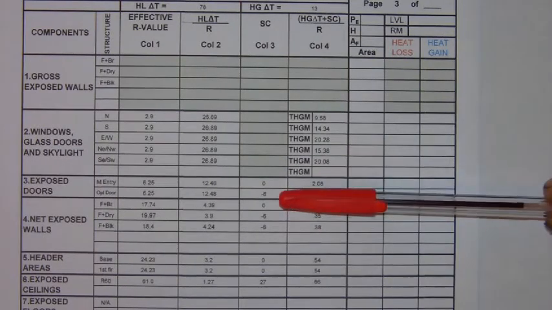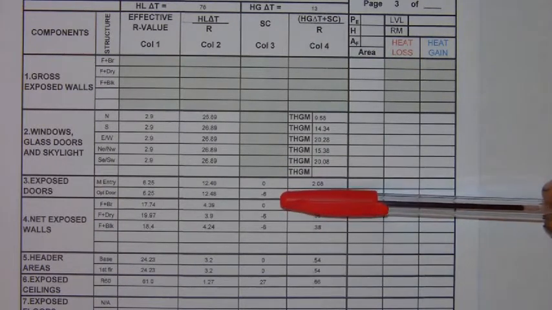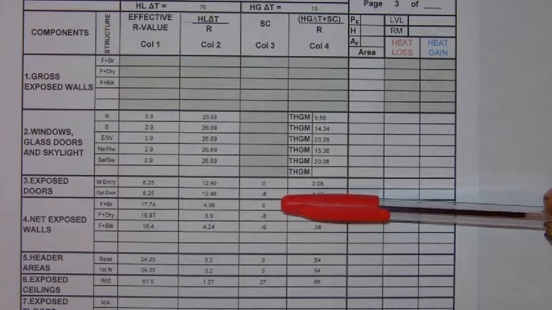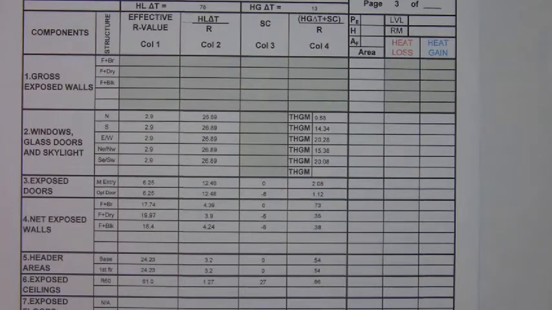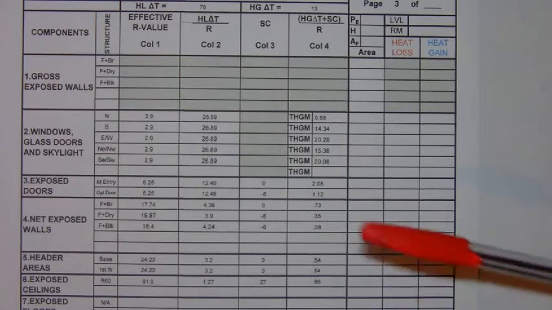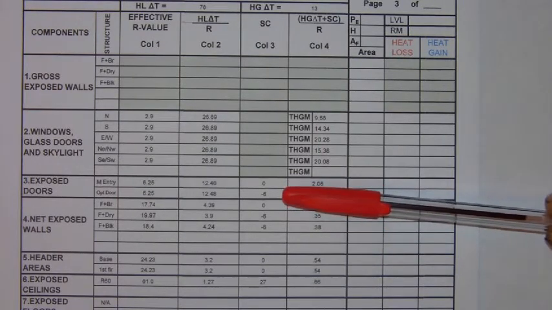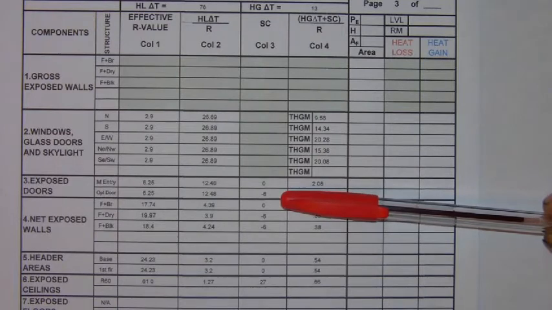In our example, we have an optional door which may or may not be installed between the house and the garage. But because the garage has a roof, the roof prevents any sun from actually shining on this door. And so because of that, we can solar correct the summertime temperature with a value of -6.